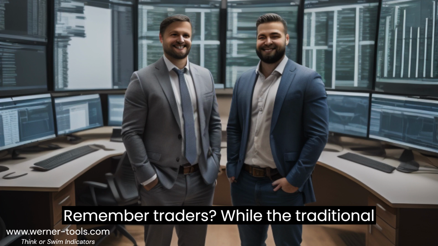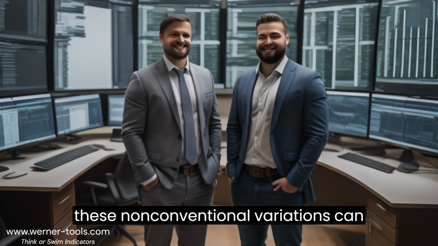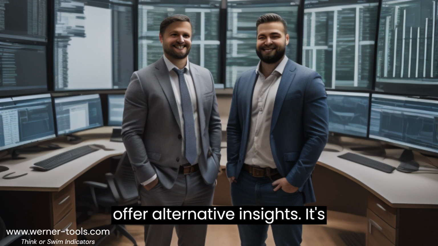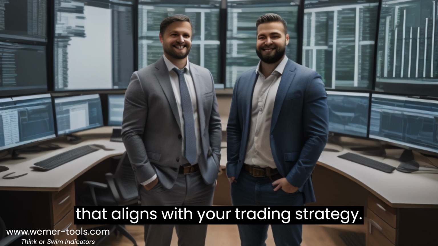Happy trading! Successful trading is about finding the right tools and strategies that align with your trading style and market conditions. Remember, traders, while the traditional Williams fractal is a powerful tool, these non-conventional variations can offer alternative insights. It's essential to test and find the approach that aligns with your trading strategy.